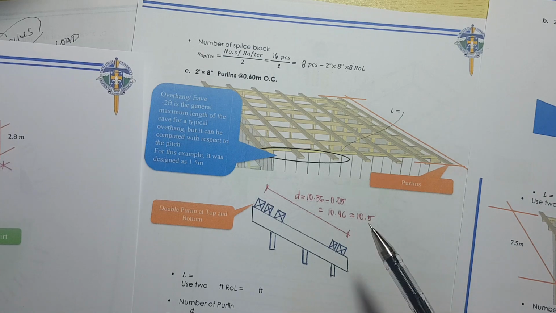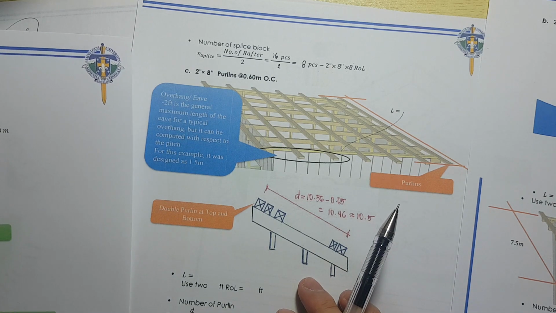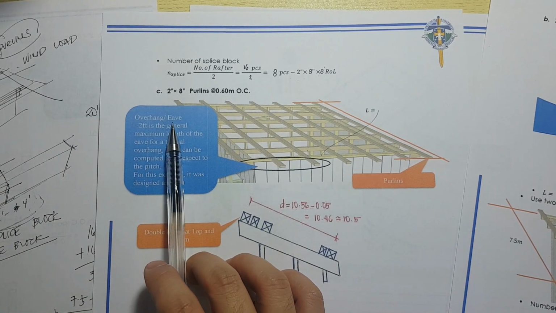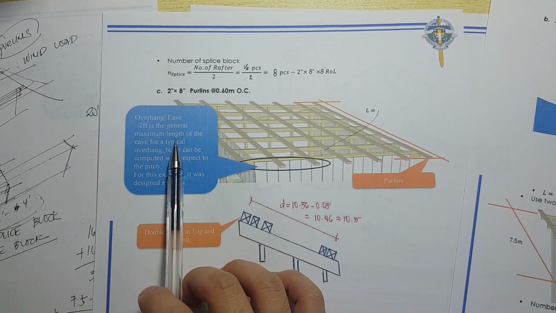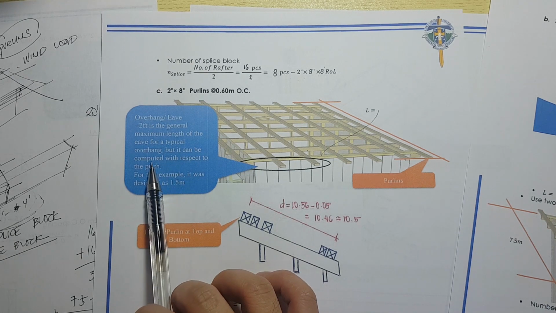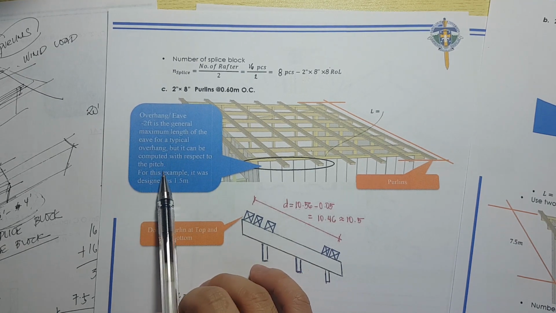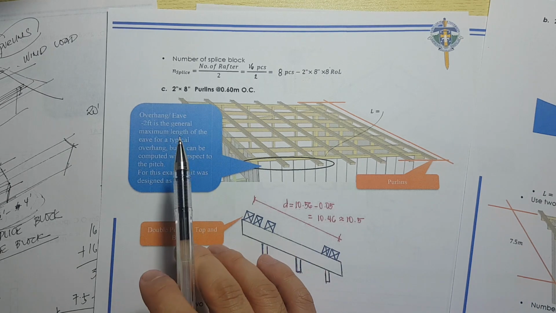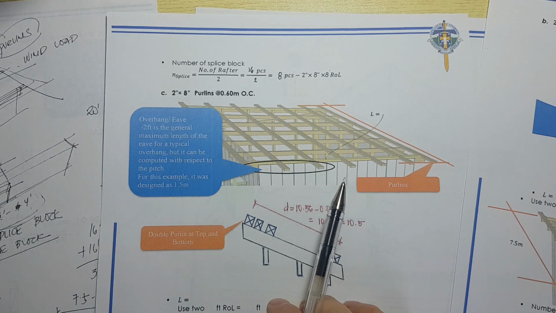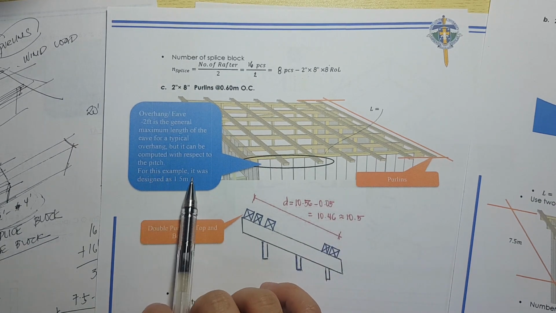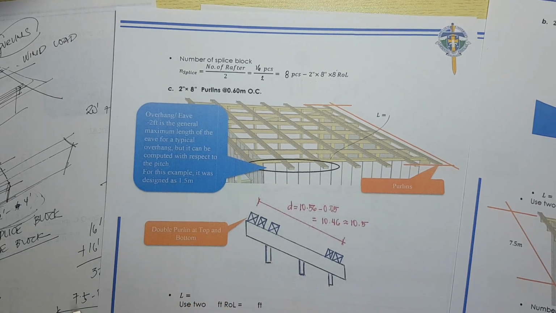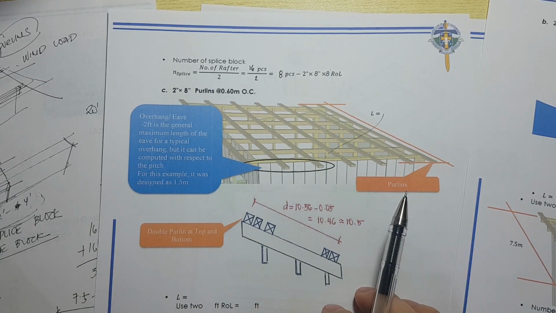We were not given the eave, I think. Anyway, the eave is generally 2 feet maximum for a typical overhang, but it can be computed with respect to the pitch. For this example, it was designed as 1.5 meter.